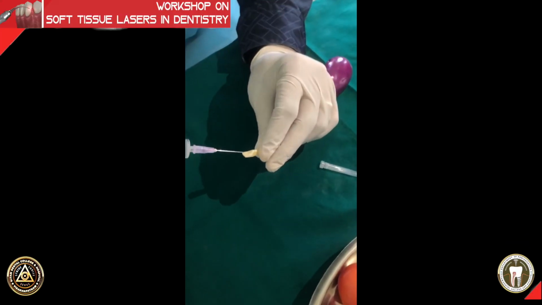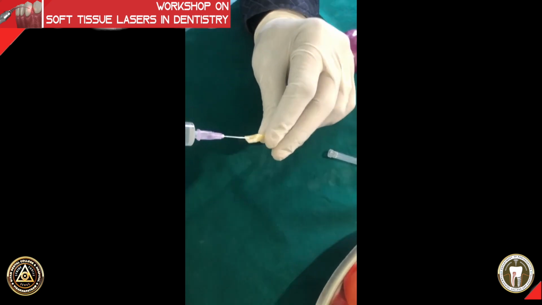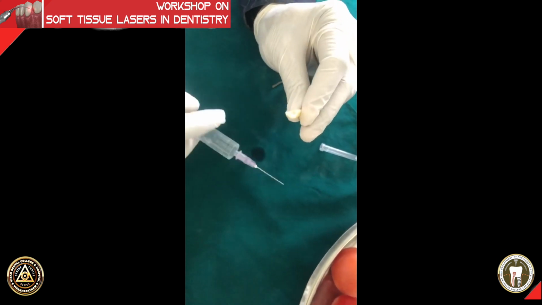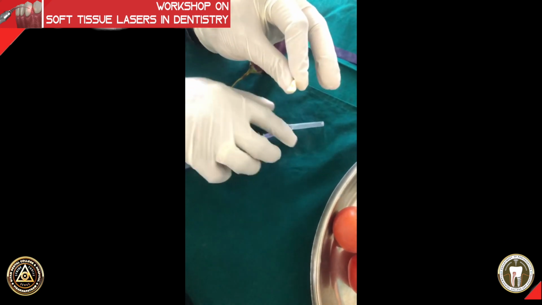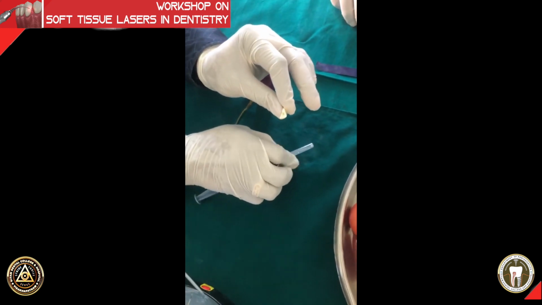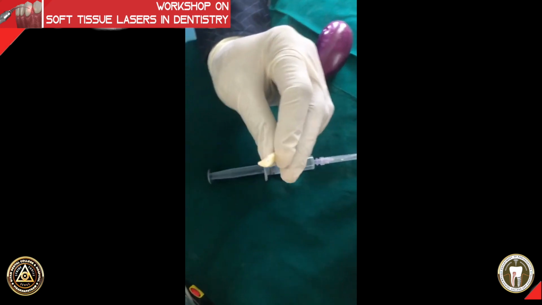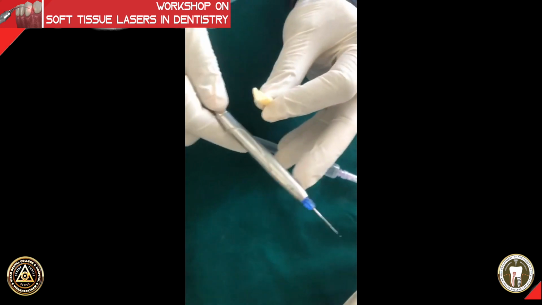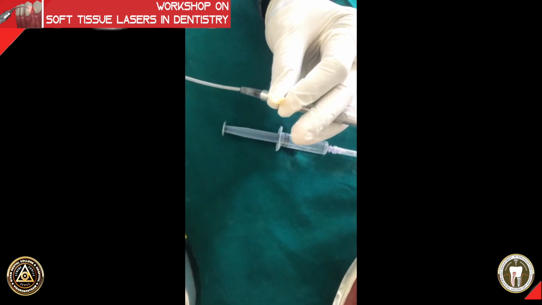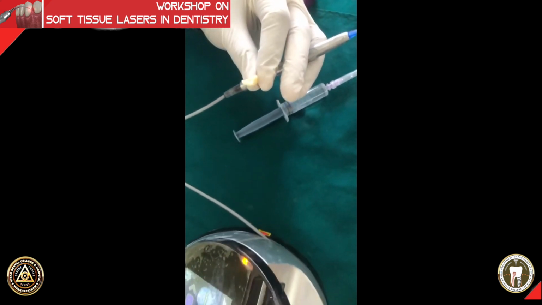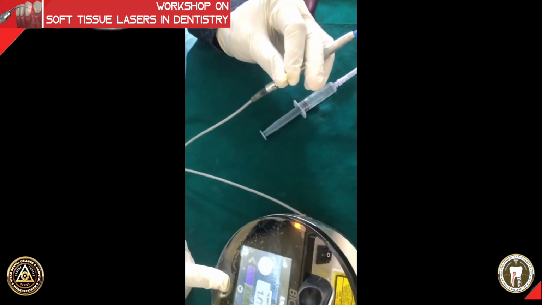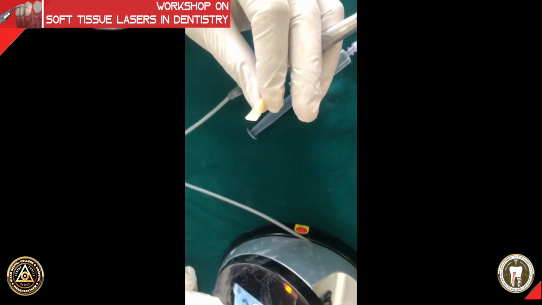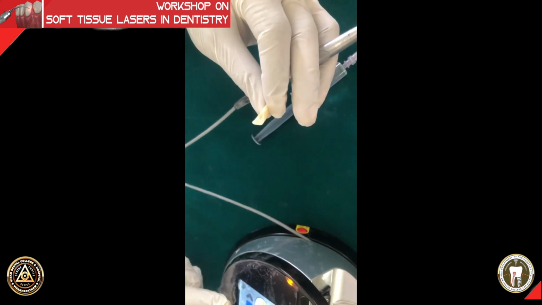So good afternoon. Now we are going to carry on with the preclinical exercise on root canal disinfection. The first step is irrigating the canal. The canals should be prepared at least till ISO 25 or ISO 30. The ISO 30 correlates with the tip diameter of 200 microns, which you will be using for the root canal disinfection.